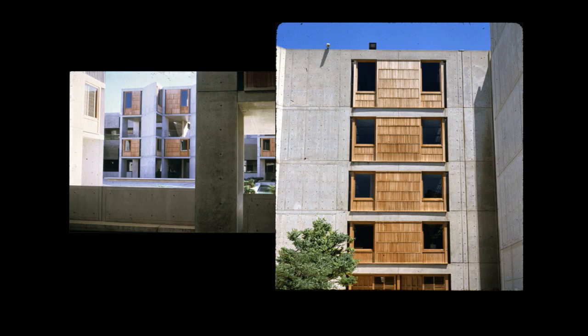Kahn had some different ideas. First of all, if you take a look at these wall surfaces, you can see that there is a repeated geometry here that doesn't exactly correspond to the 4x8 panel of a plywood sheet.